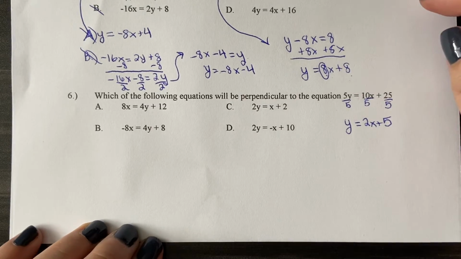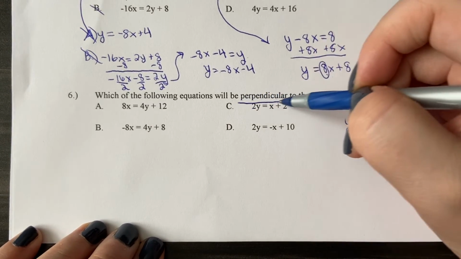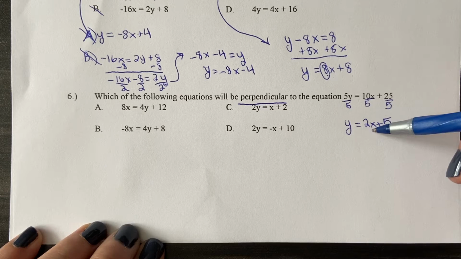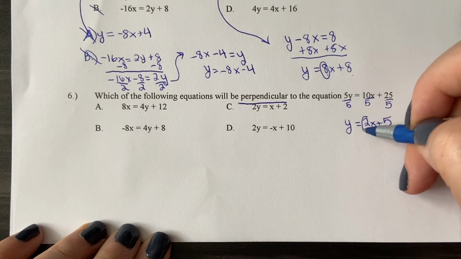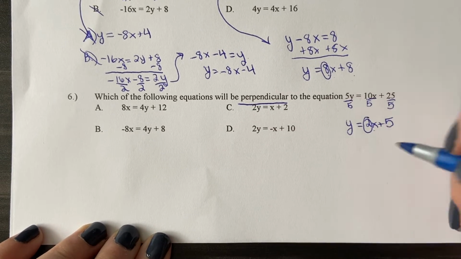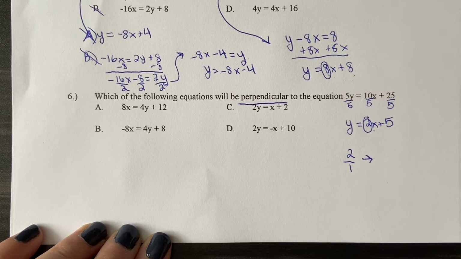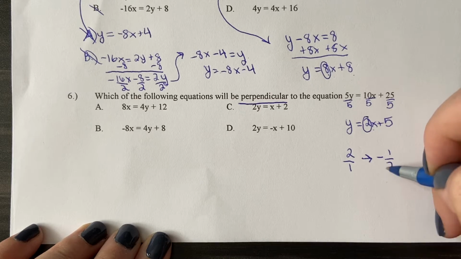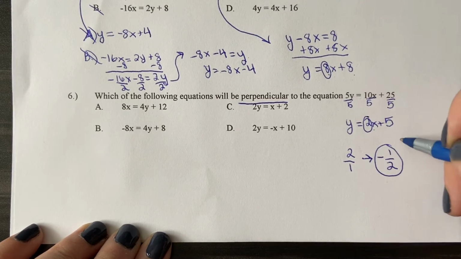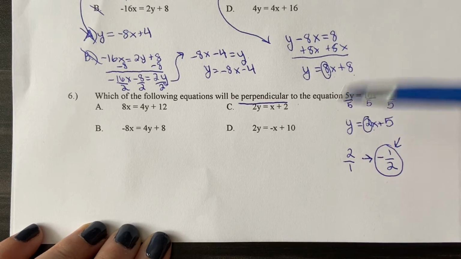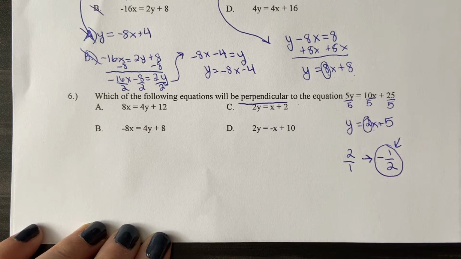They want the one that's perpendicular to this equation. The slope of this equation is a 2, so I have to figure out the negative reciprocal of 2 over 1, which would be -1/2. So I'm looking for one of these equations to have -1/2 as my slope.